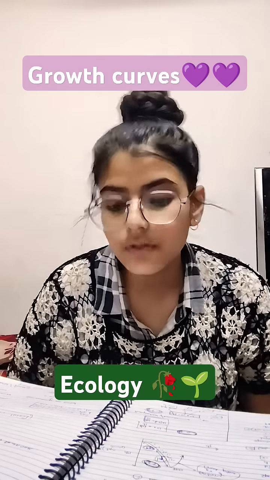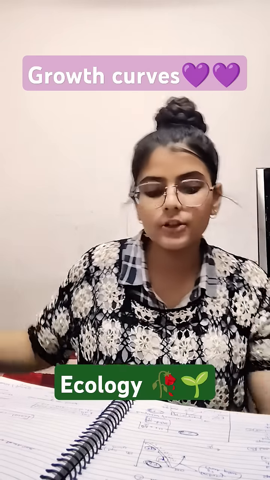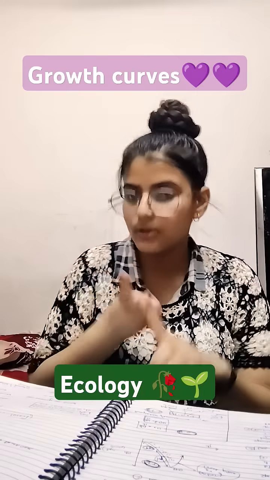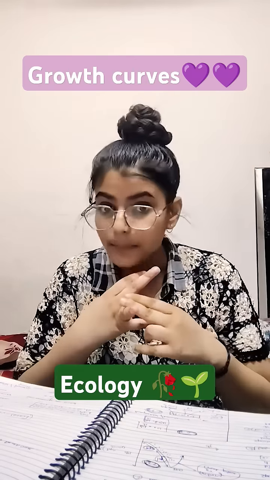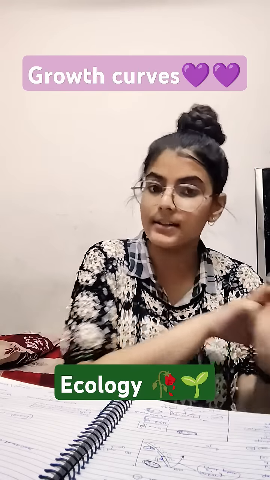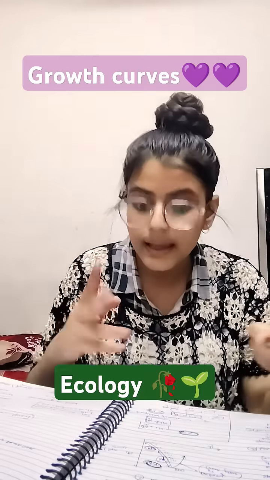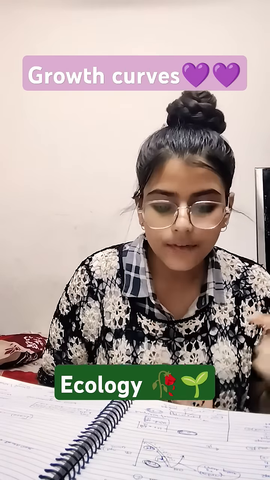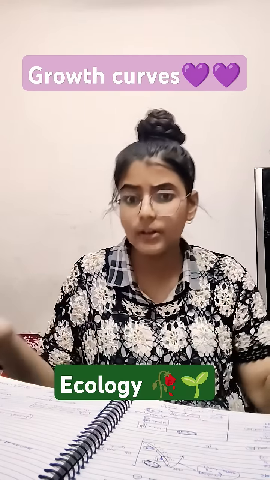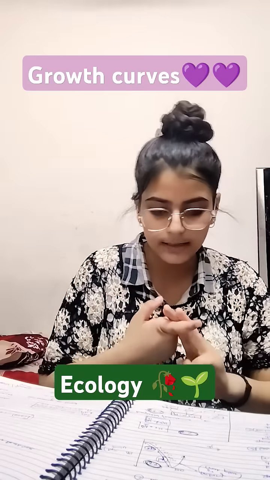So the J-shaped curve is present when the resources are unlimited, and it's also called exponential or geometric growth. Examples are the rainy season, when the insect population increases rapidly, a eutrophic lake with an algal bloom, or bacteria in the lab. It has a lag phase, a log phase, and a declining phase.